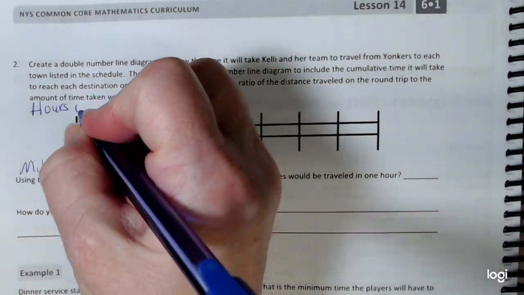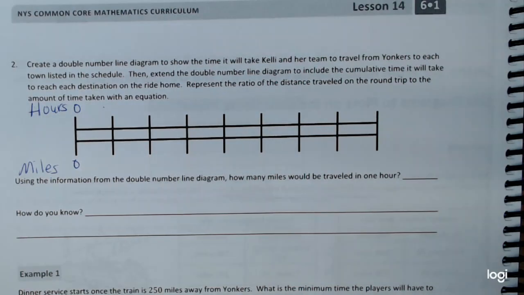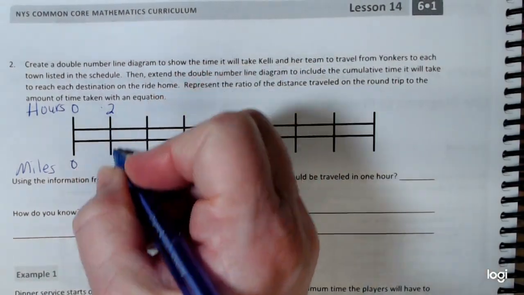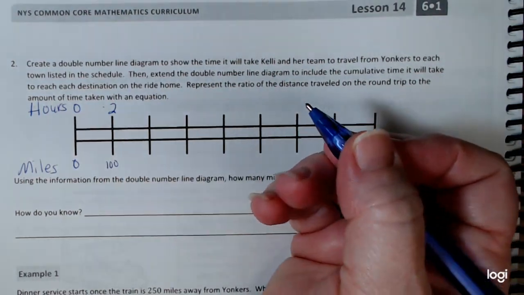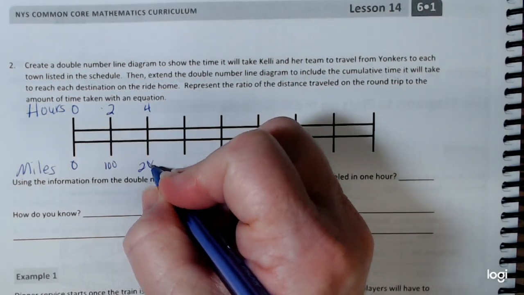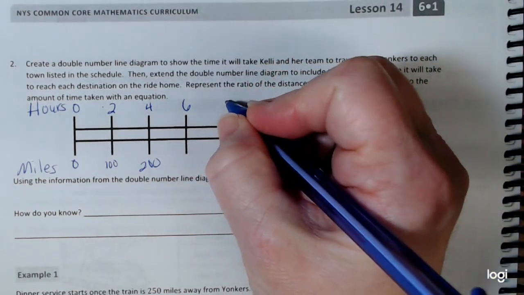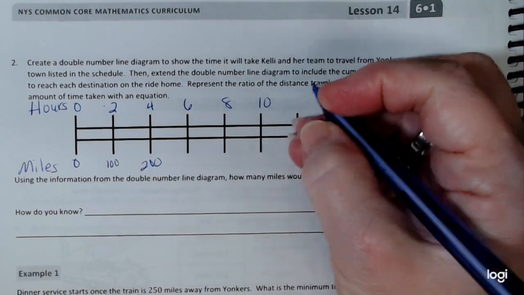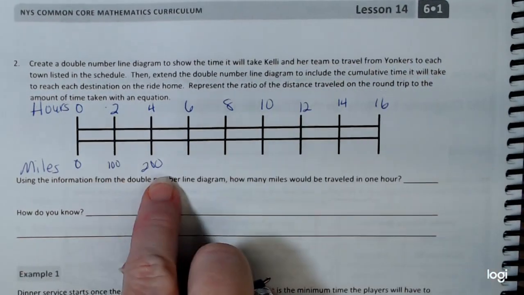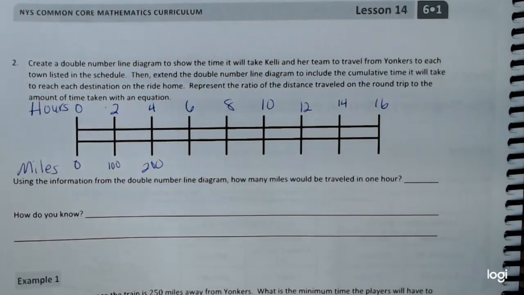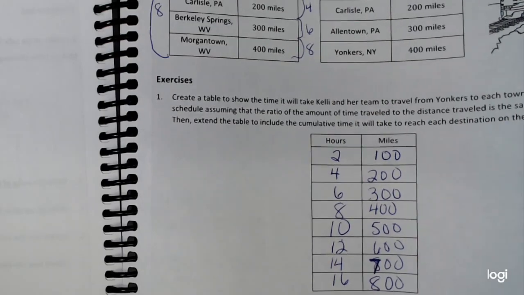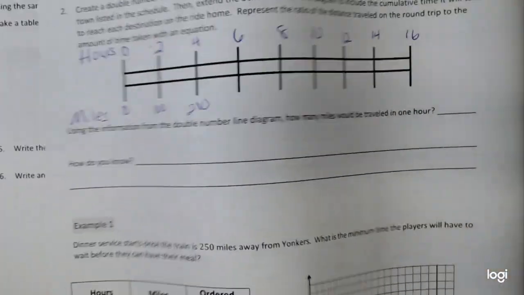Obviously, if they've gone 0 hours, they've gone 0 miles. Now, the table that we just filled in, we found out for 2 hours, we went 100 miles. 4 hours, 200 miles. And remember, we counted by twos the whole way. And then we counted by hundreds. Where are we getting this information? We're getting this information from the table we just did right there. Let's go ahead and finish filling it in.